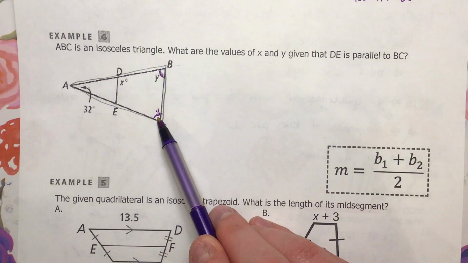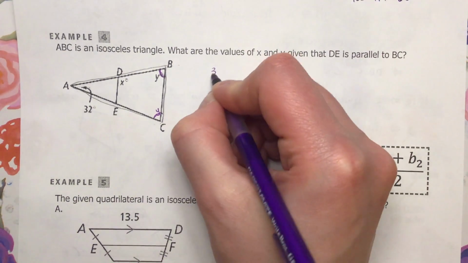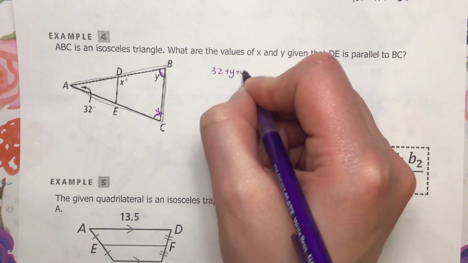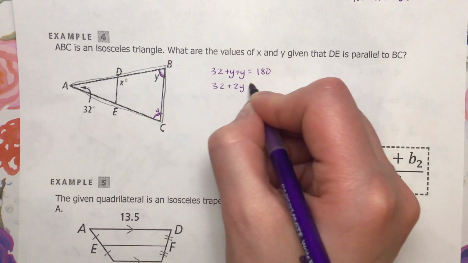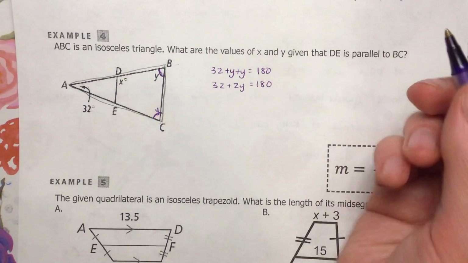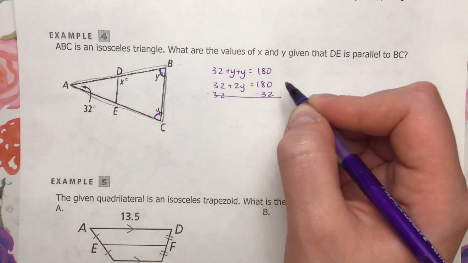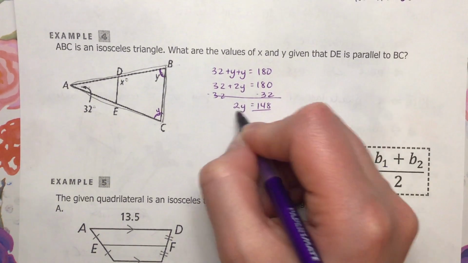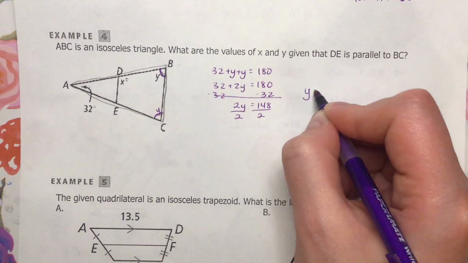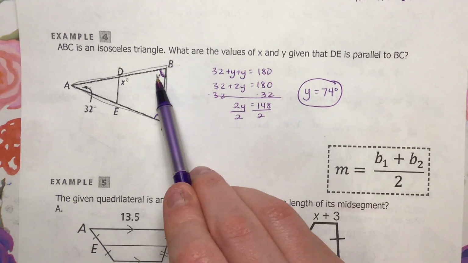Alrighty, so I can say 32 plus 2y is equal to 180. I'm going to subtract 32 from both sides, getting me 148. So 2y is equal to 148. Divide by 2 on both sides. y is going to equal 74 degrees. Okay, I know what y is now.